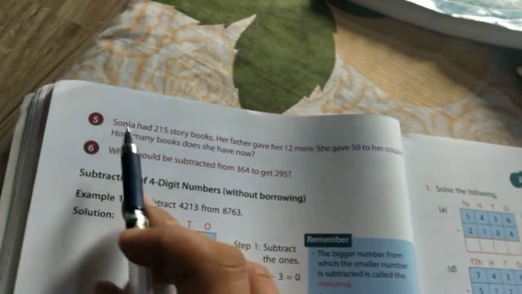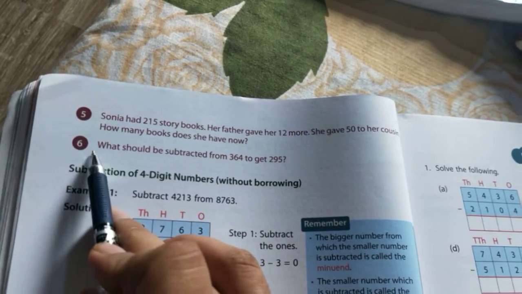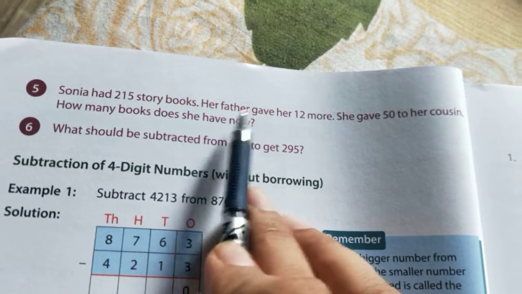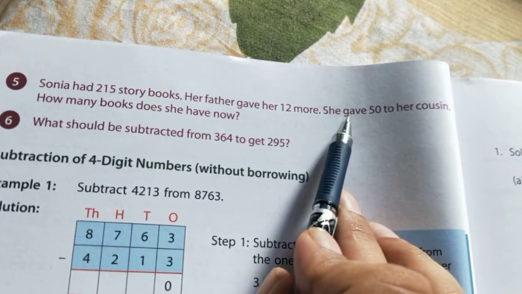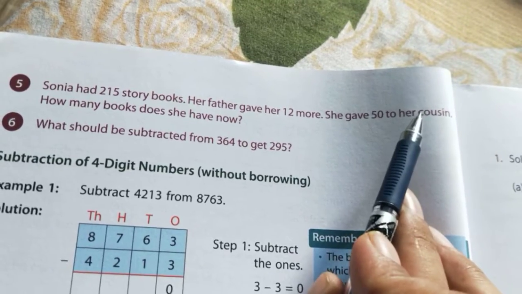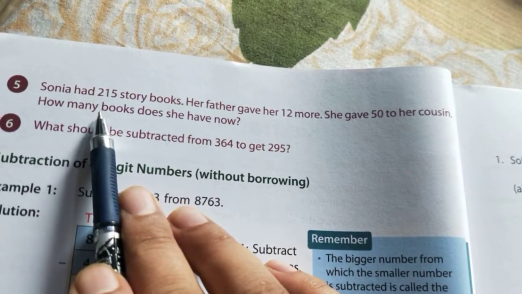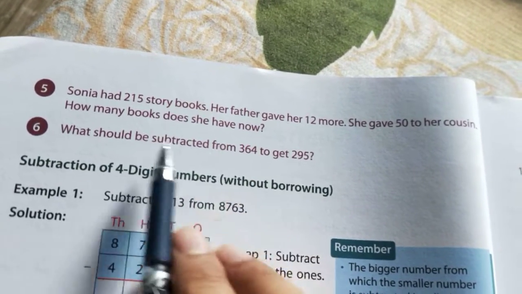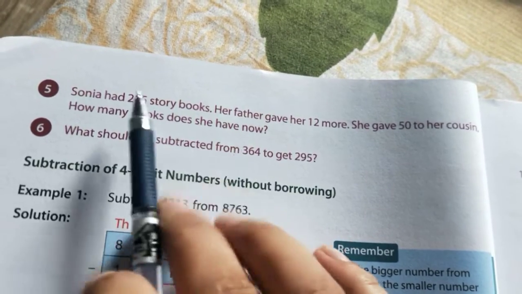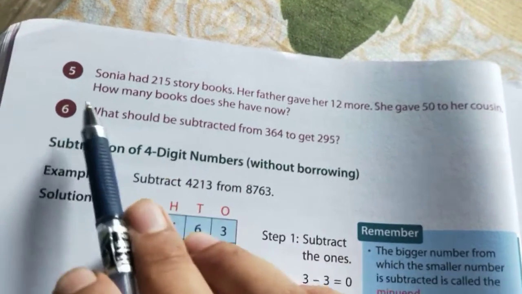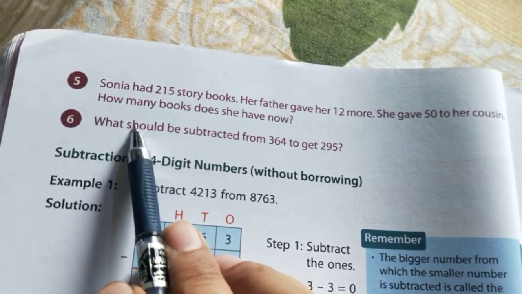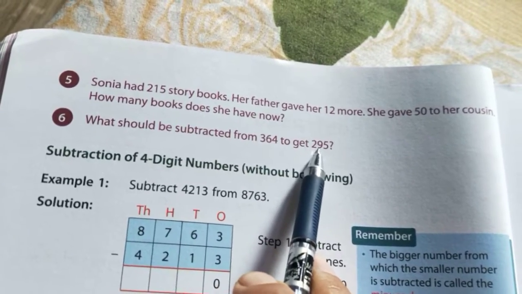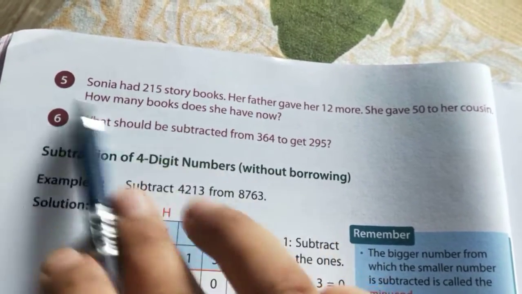Now in the next page there are 2 more sums. Here it's written Sonia had 215 storybooks. Her father gave her 12 more. She gave 50 to her cousin. How many books does she have? This 5 I'll leave for now, I'll do it in the next class. For 6, what should be subtracted from 364 to get, okay, 6 also I'll do it in the next class.